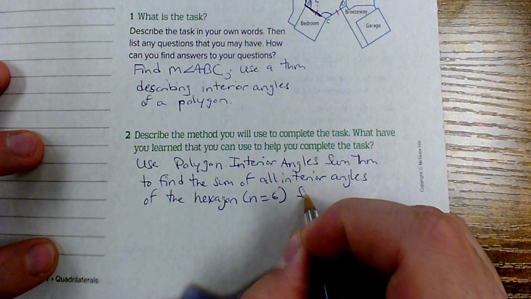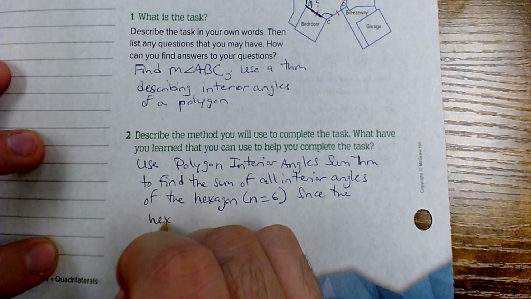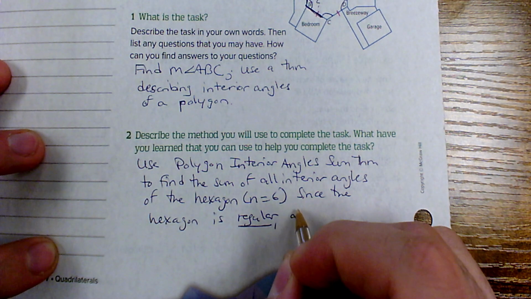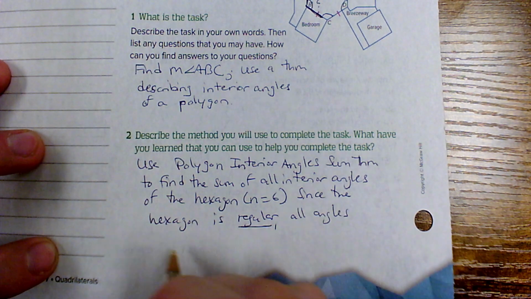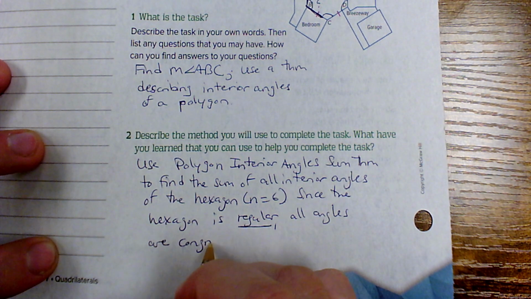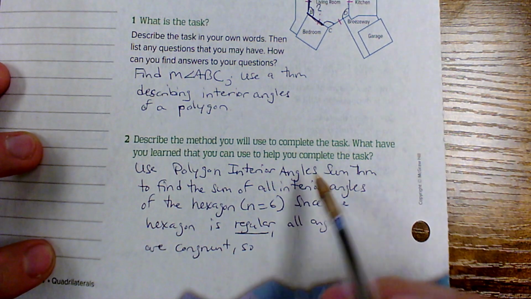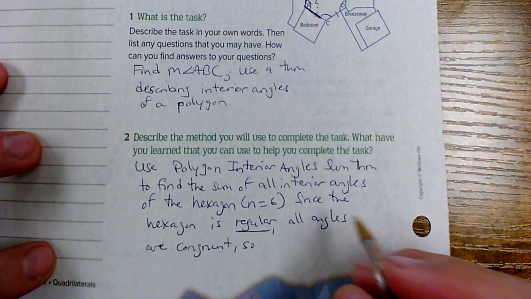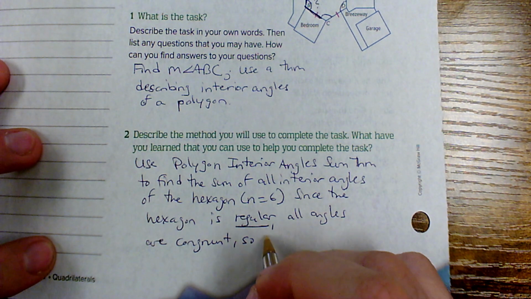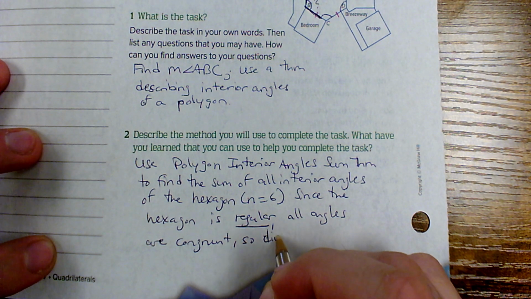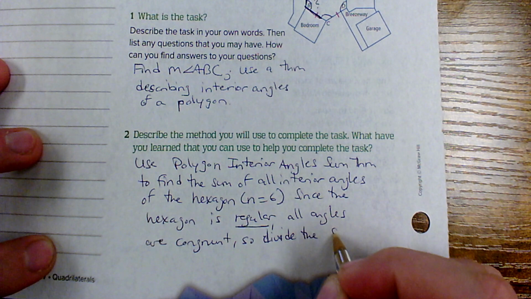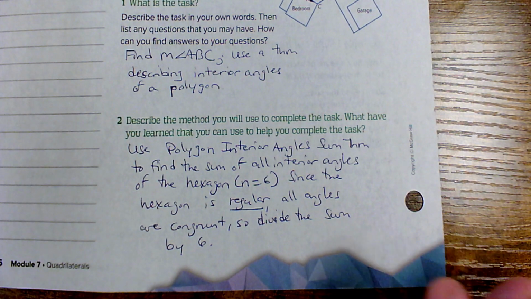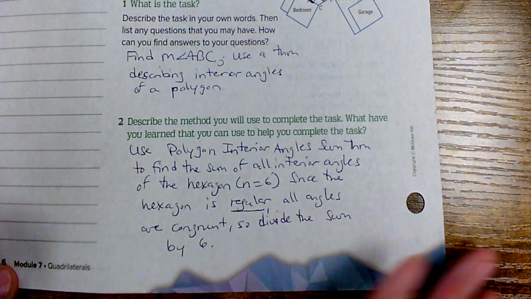All right, since the hexagon is regular, all angles are congruent. So if we know that the sum is a certain number, then we could just divide by 6, and that gives us the one that we want, right? So all angles are congruent, so divide the sum by 6. All right, in this case. So that's our approach. That way all the angles are the same.